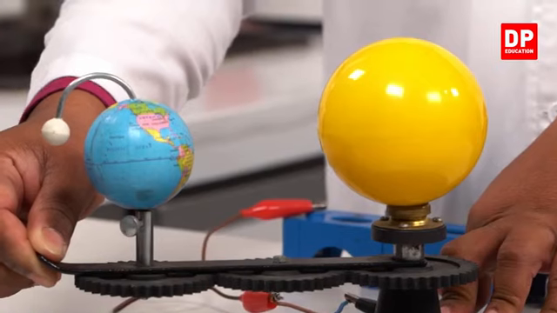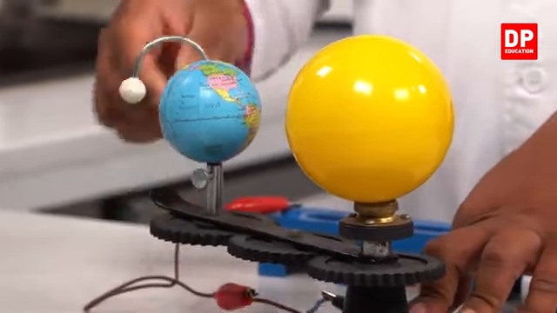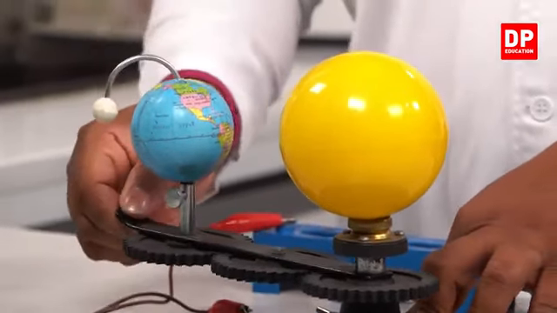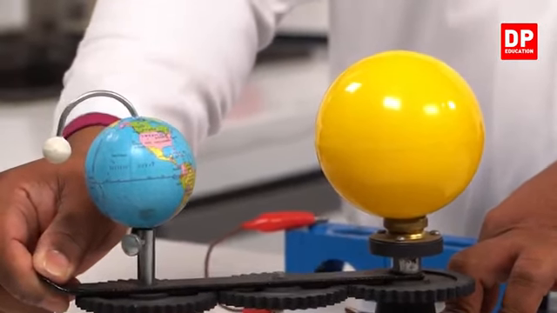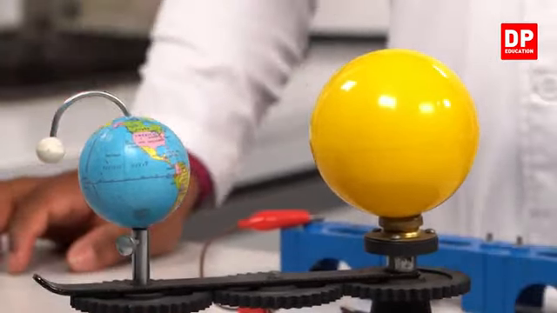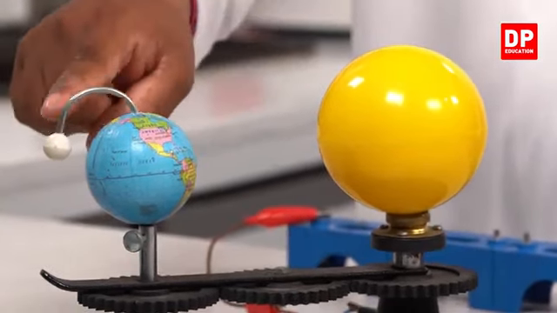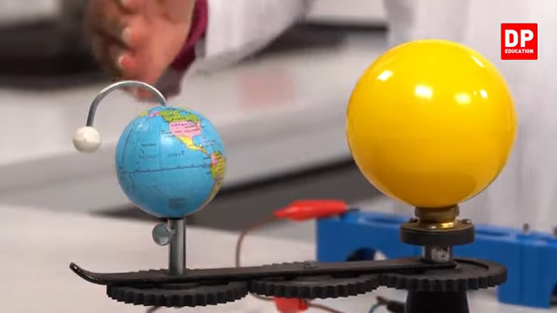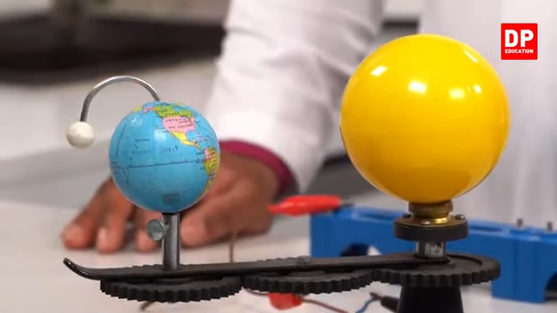So when I'm rotating this arm, as you can see here, the earth is going to revolve around the sun, and the moon is also going to revolve around our earth. So when it is coming to this kind of a position right now, sun, earth and our moon are on a straight line. So the shadow of the earth is going to fall on the moon.